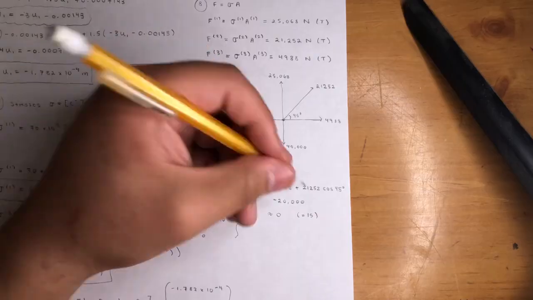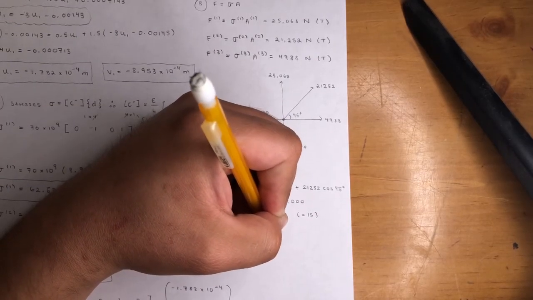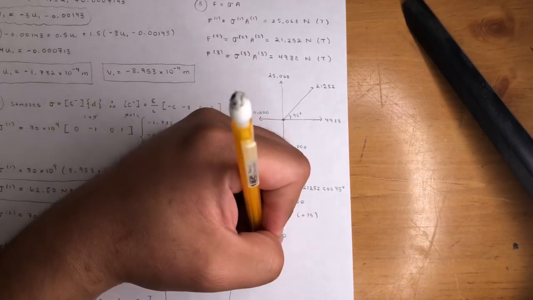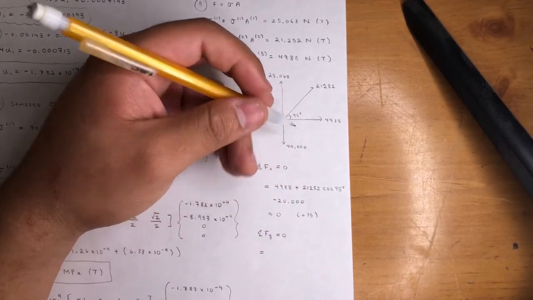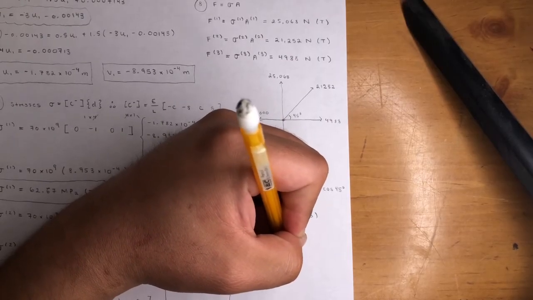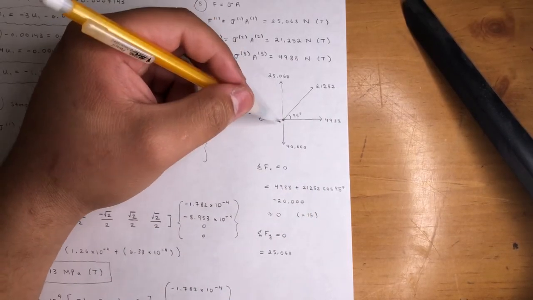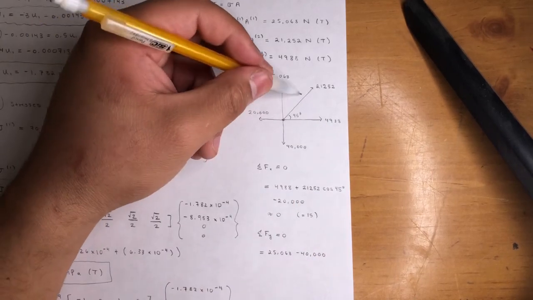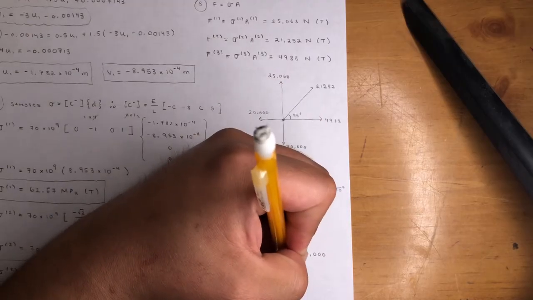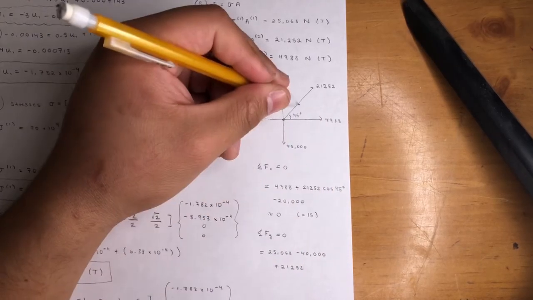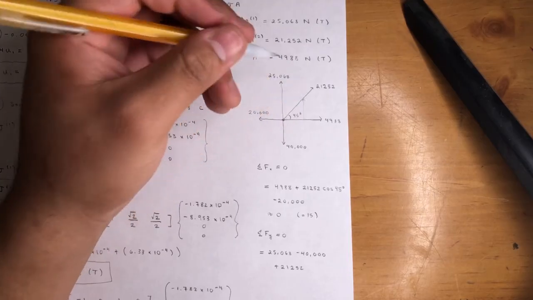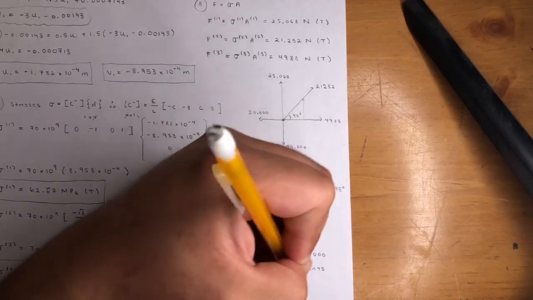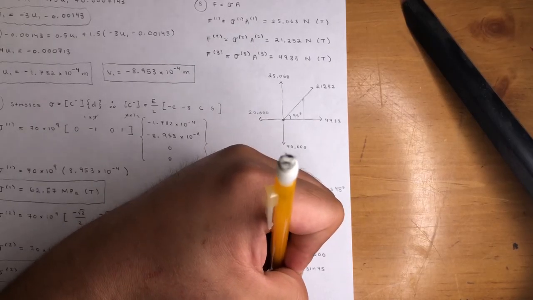We're good. Sum of the forces in the y should be equal to 0. That's not what it means. We're not setting it equal to 0, it's just should be. In the y now, it's positive 25,068 minus 40,000 and plus 21,252. Now we want the sine. We want the vertical component. So that's sine 45. And if you do that math, you will get also equal to 0.